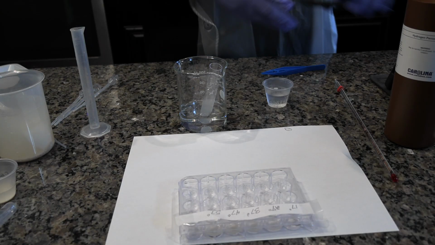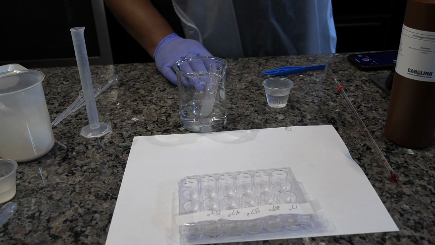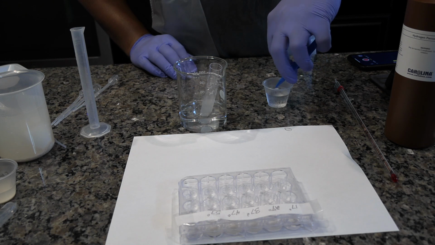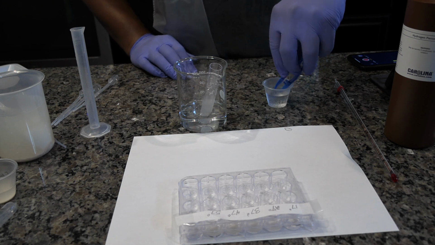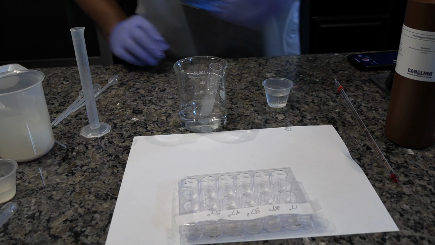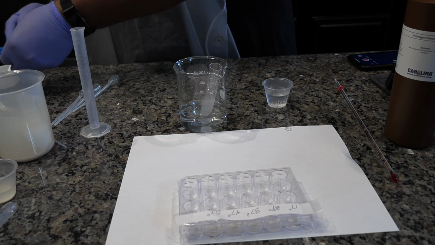Then remove the used disc. Repeat steps 29 and 30 for 2 additional trials. Repeat steps 22 through 31 for 20 and 30 degrees above room temperature, and record the times and temperatures in data table 2.